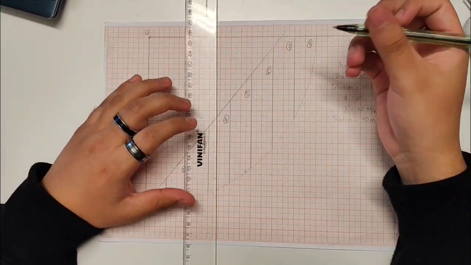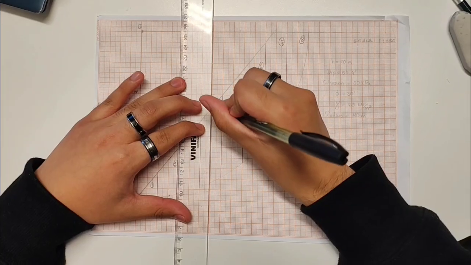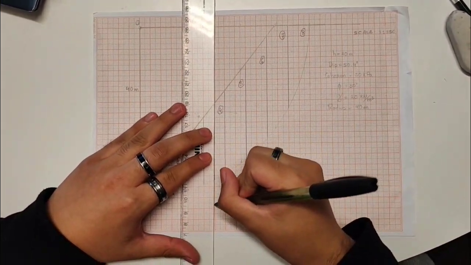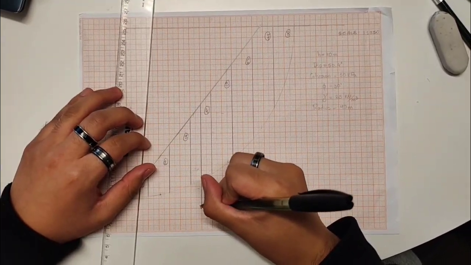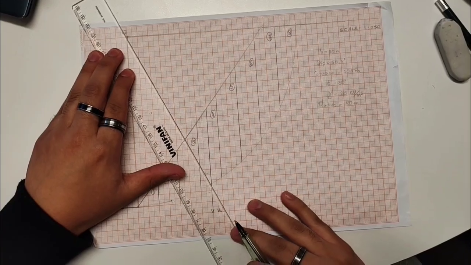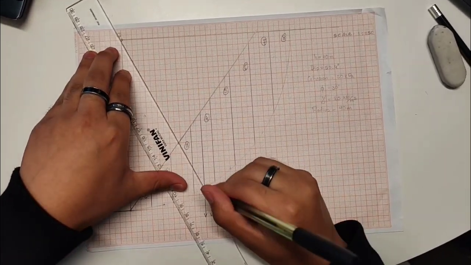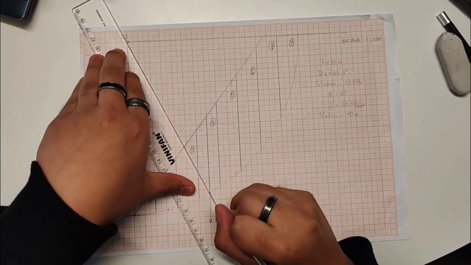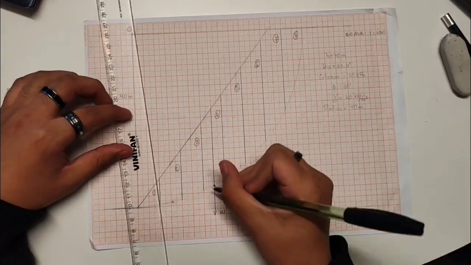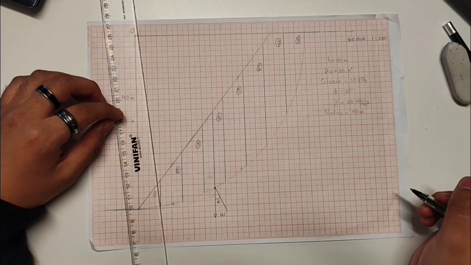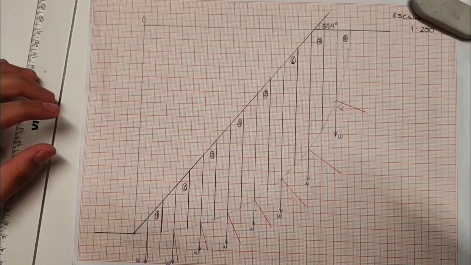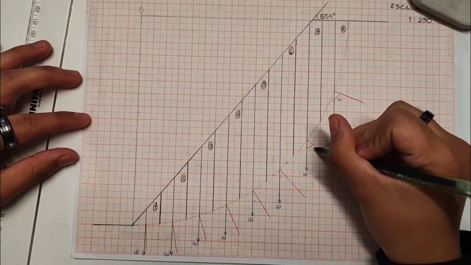Step 3. We draw the mid-ordinate of each slice. Then we extend this ordinate vertically to draw the weight force vector. Now we draw a line from the center of the circle to the intersection between the mid-ordinate and the edge of the circle. This is the angle alpha. We repeat this process for each slice. We have this graph and these alpha angles.